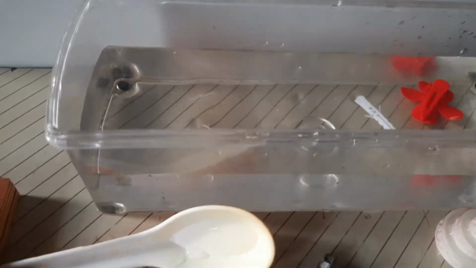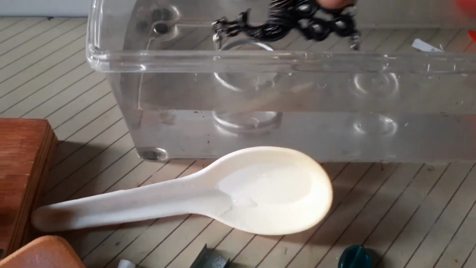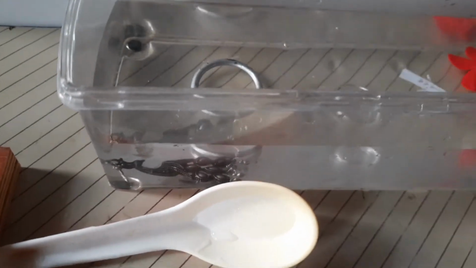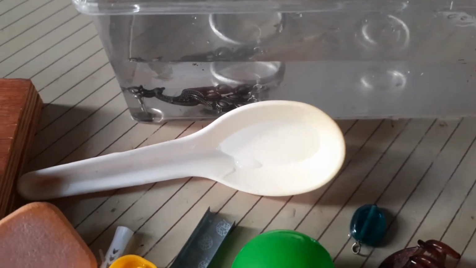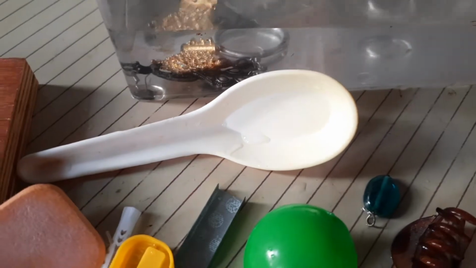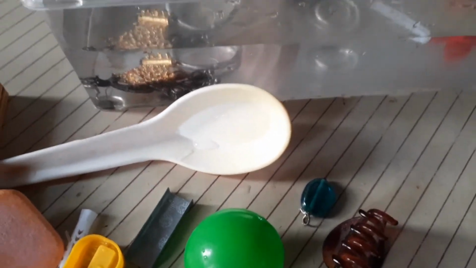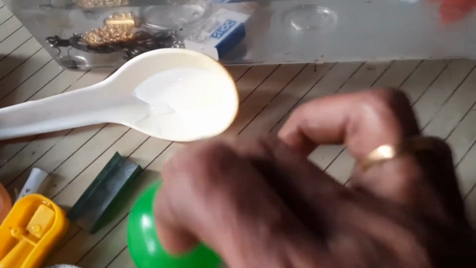So I already have a container. In the container, water is filled into only half of the container. What I'm going to do now is drop the objects one by one. Just observe what happens here, and you can also note down the observations.